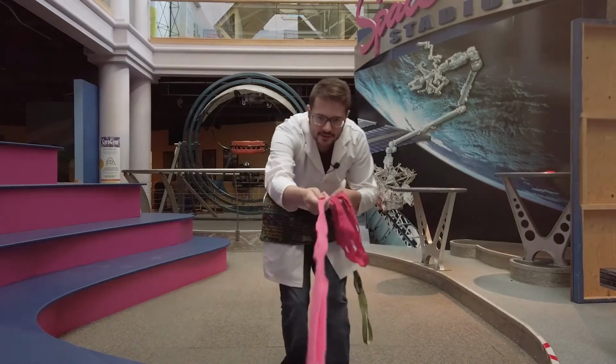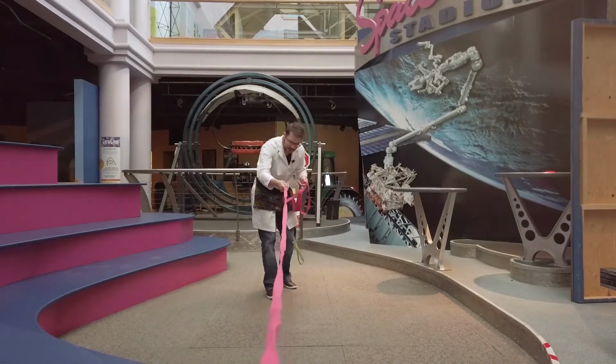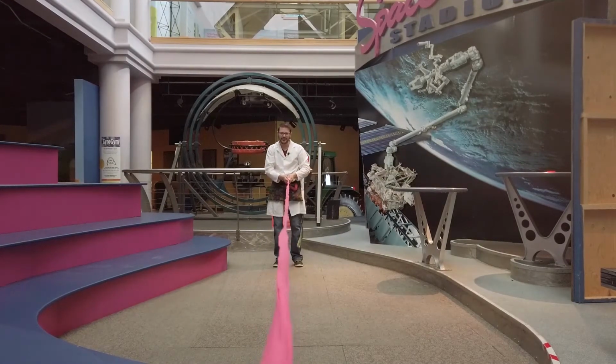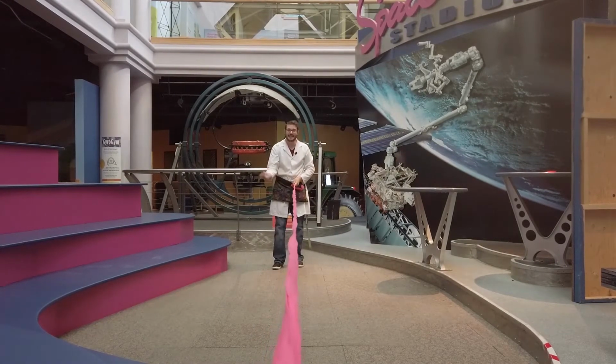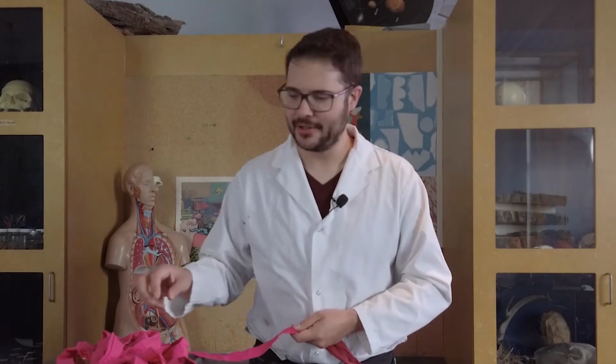Check this out. Look how long this small intestine is. I can't believe that you would actually call this small. Whoa! All right, let's head back down to the lab. Wow, the small intestine isn't really that small at all. In fact, it can be up to 6 meters or 20 feet long.